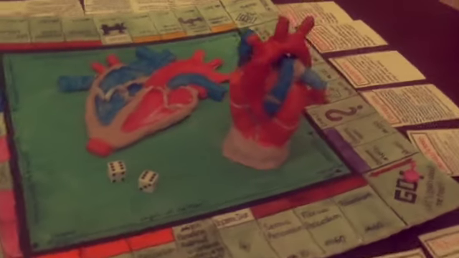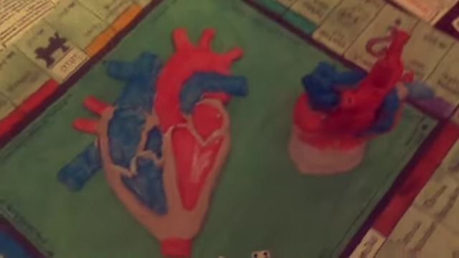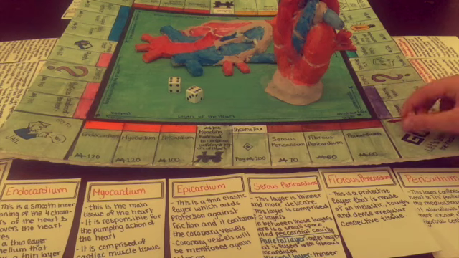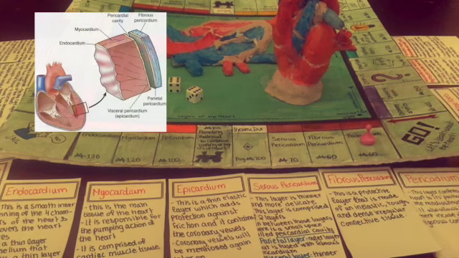Today I decided to create a Monopoly board as a demonstration of my learning abilities about the structures and functions of the heart. I called it the Heart of Monopoly. In this video, I'll be briefly explaining everything that is on the board, but the cards shown provide more detail. You can also pause when needed. Now, starting off with the layers.